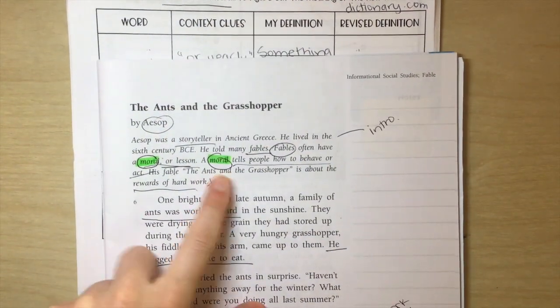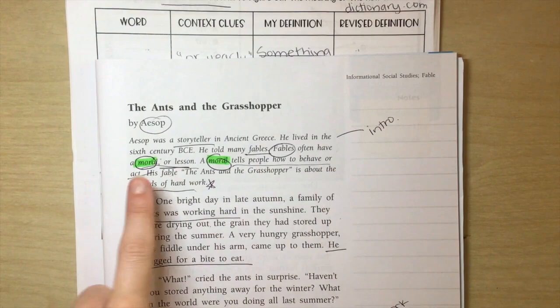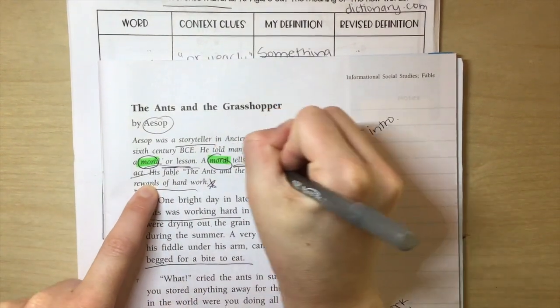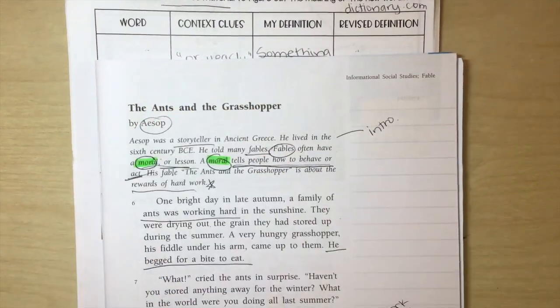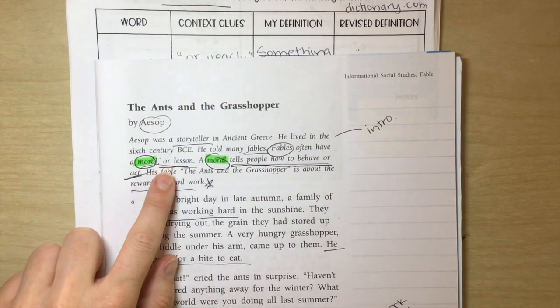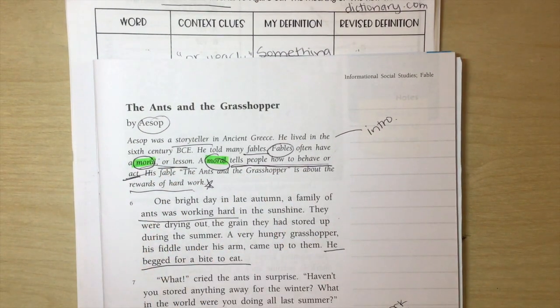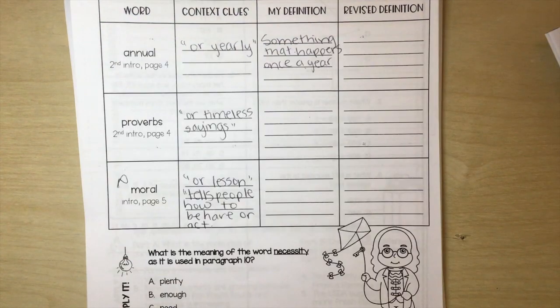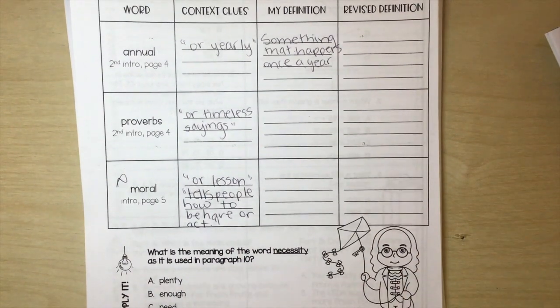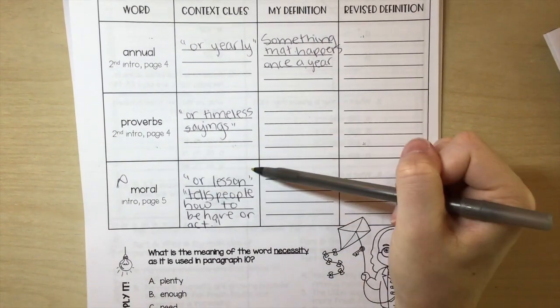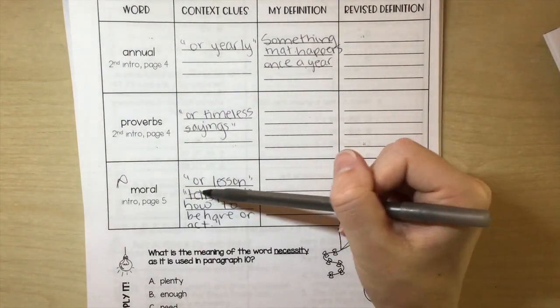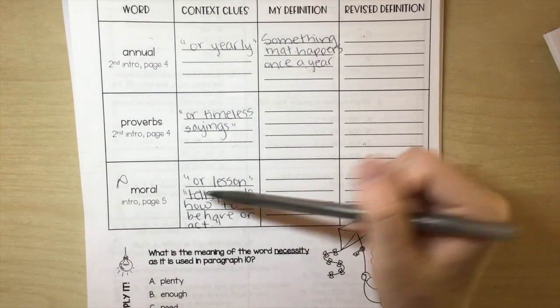It says, a moral tells people how to behave or act. Guess what? We have 2 context clues that we can find. A moral is a lesson. It also tells people how to behave or act. So I'm going to go copy that down now. All right, so I copied down my context clues. I have two different things that I copied down. I copied in quotes or lesson, and then I copied in quotes tells people how to behave or act.